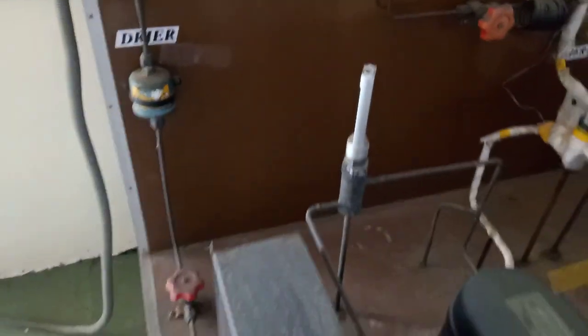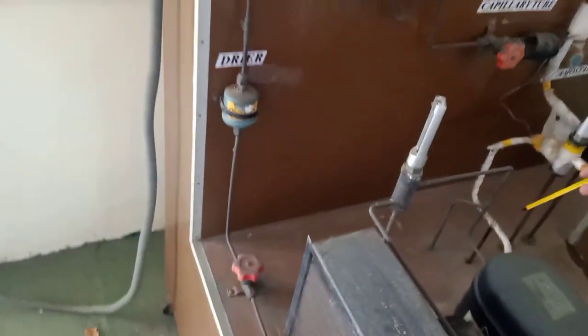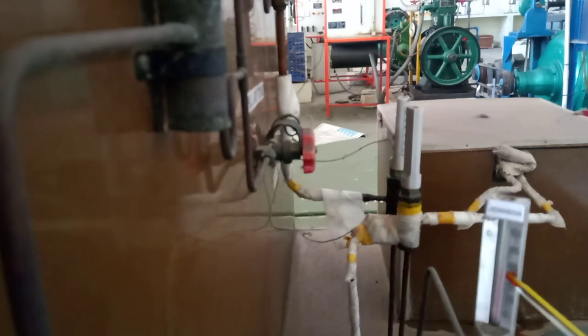This 10 degrees Celsius vapor enters the compressor. After getting out of the compressor, you can see the temperature of the refrigerant is about 40, 45, about 50 degrees Celsius.